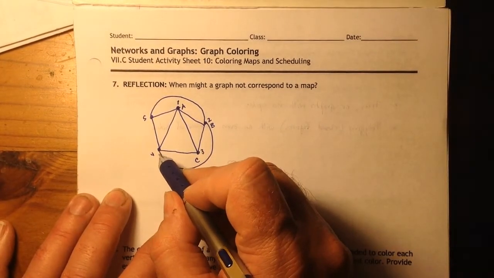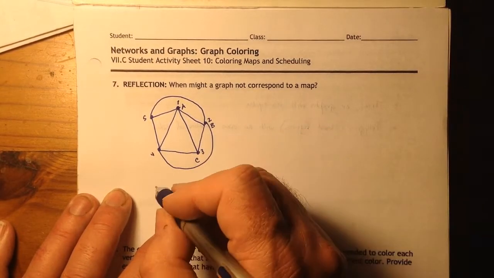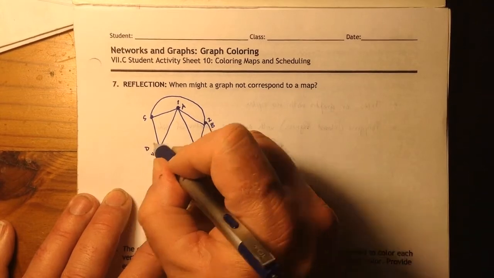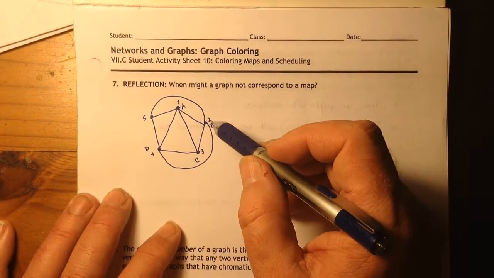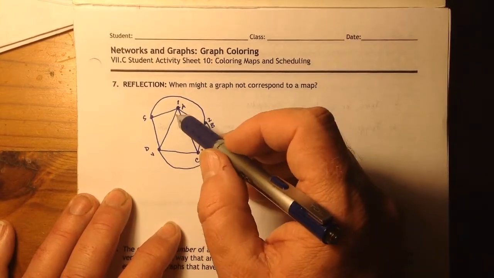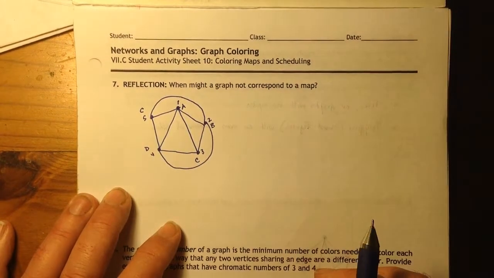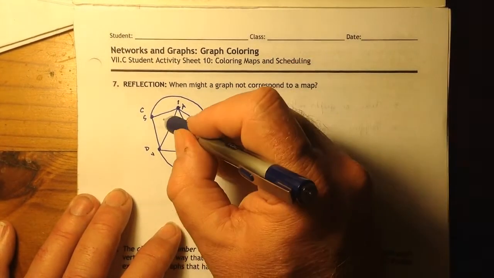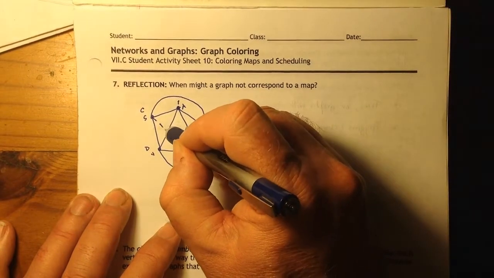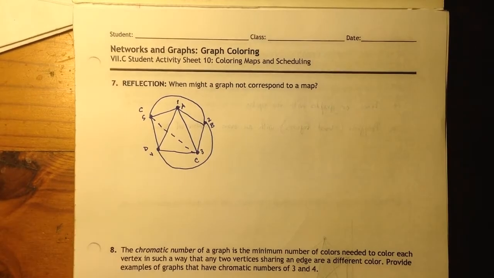Here 4, it's connected to 1, it's connected to 3. It's also connected to 2 by this loop outside, so that would need a different color. I'm going to put that D. But 5 here, 5 could be the same color. It's connected to 1 and to 2 and to 4, but it's not connected to 3, so I can make 5 color C as well. If I tried to connect those two, the only way I could do that is to cross some line I already have. Okay, so here's the thing.